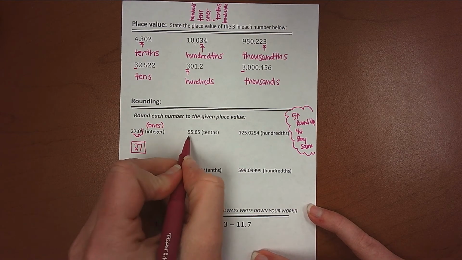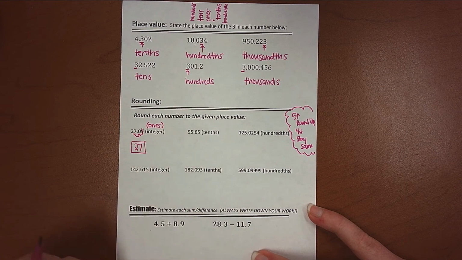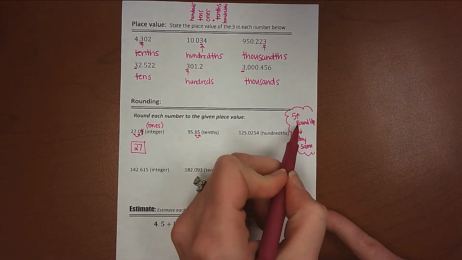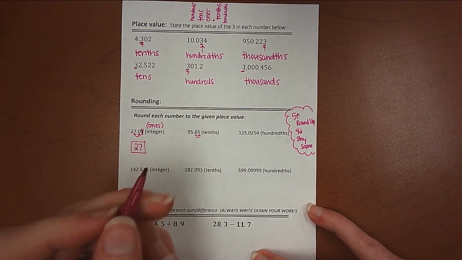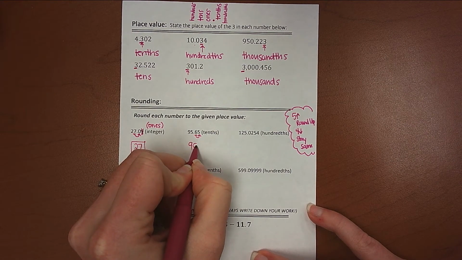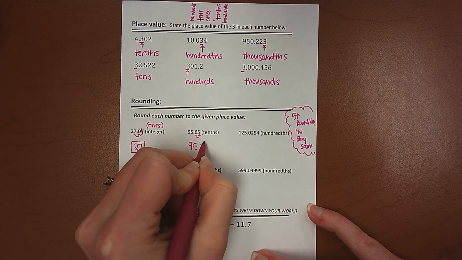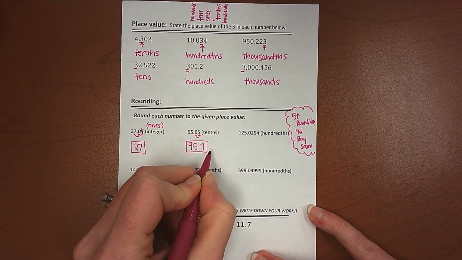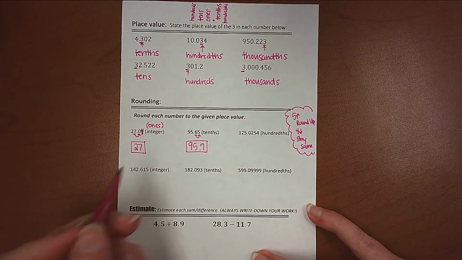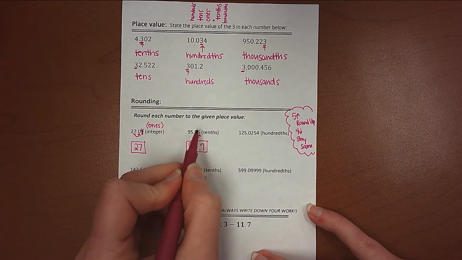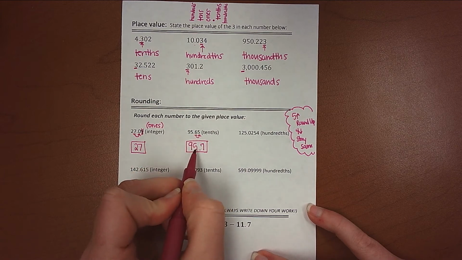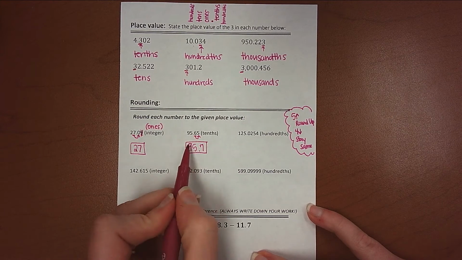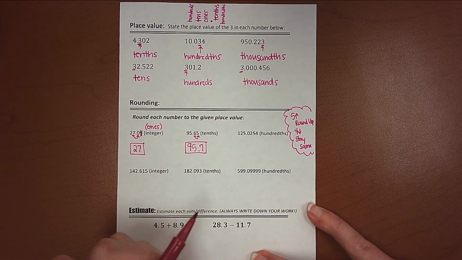This next one says 95 and 65 hundredths to the nearest tenths place. So I'm going to underline my tenths place and look one place to the right. 5 and higher tells me to round up, so my 6 is going to go up, and I've got 95 and 7 tenths. If I was counting by tenths, this would fall exactly between 95 and 6 tenths and 95 and 7 tenths. But because it's halfway between, we push it over and say that it rounds up to 95 and 7 tenths.